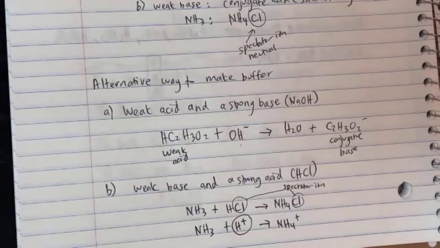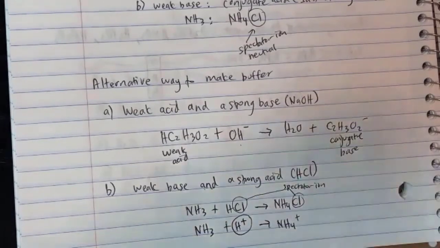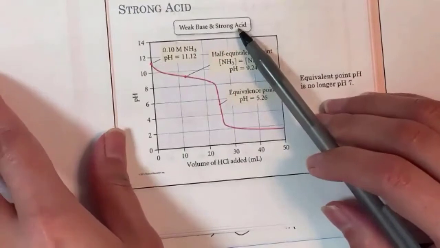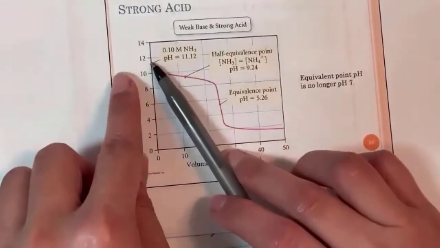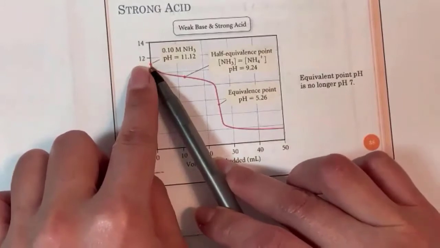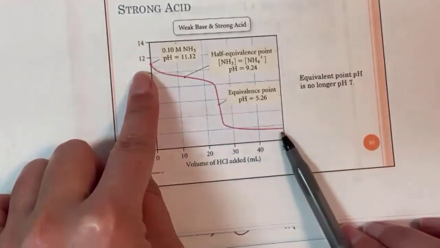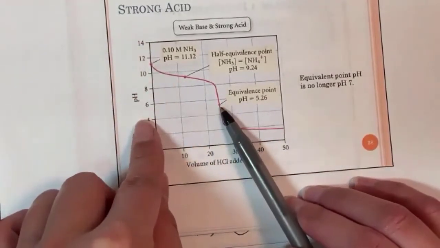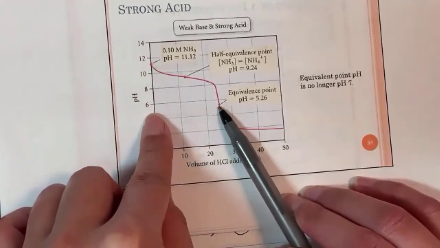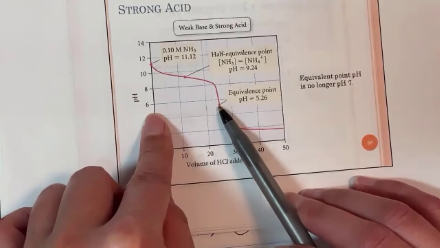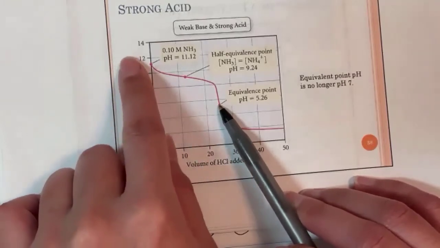Here's another example. This one is if you have a weak base and a strong acid. So how do I know I have a strong acid and weak base? Well, take a look. In the beginning, I have a basic number, a high pH, and it drops as you add acid. Because the equivalence point here is not 7, and the pH is less than 7 at the equivalence point, that's how I can tell there's a strong acid and a weak base in here.